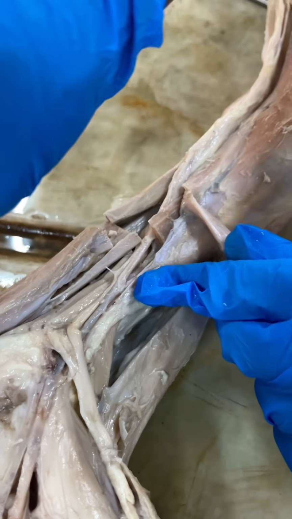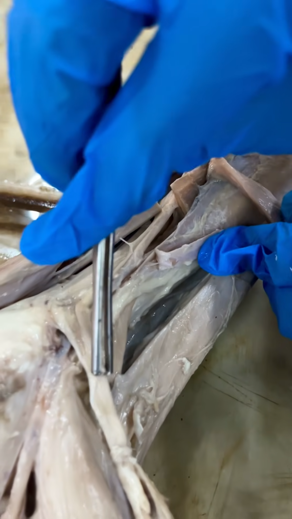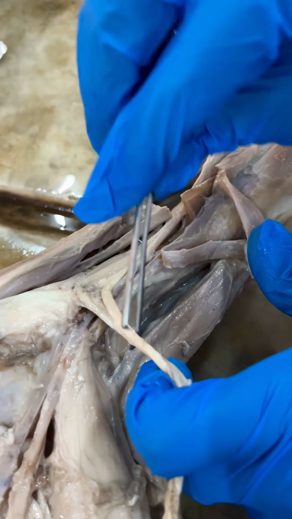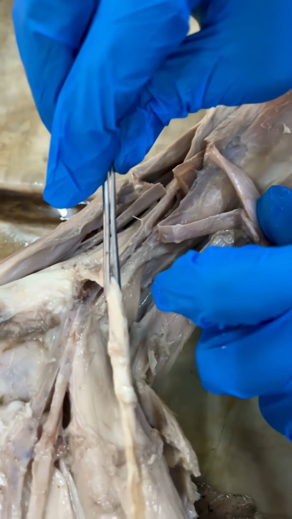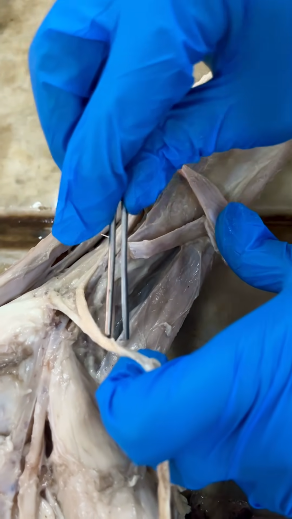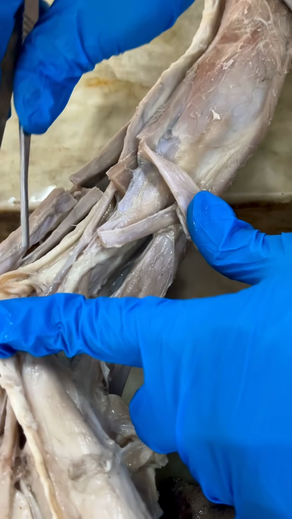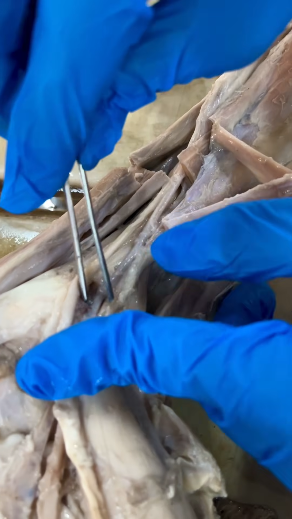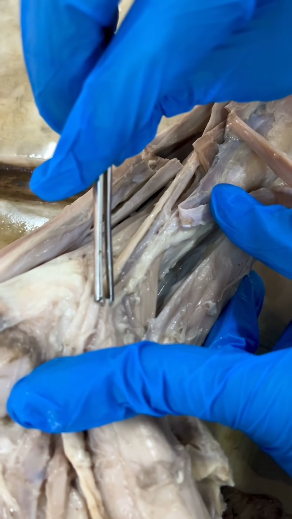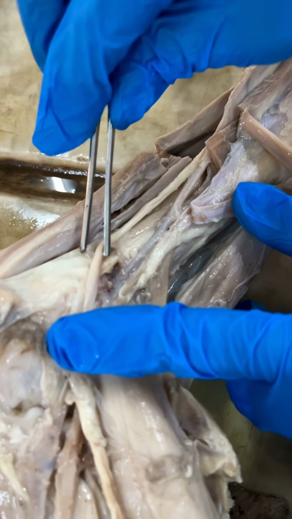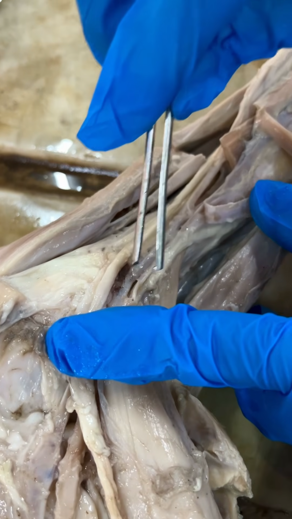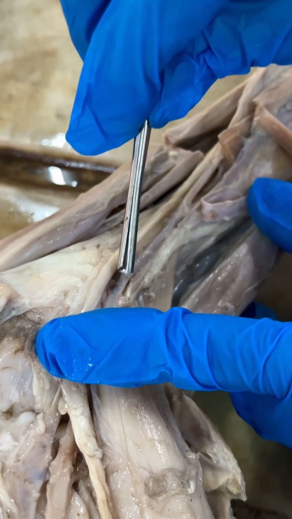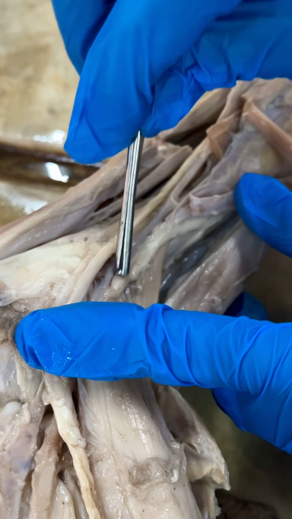If I reflect both these muscles, I can find the median nerve. This is the median nerve. After giving off the transverse cubital, the smaller branch, the brachial artery now enters the region of the forearm. Now it is known as the median artery. This is the median artery.